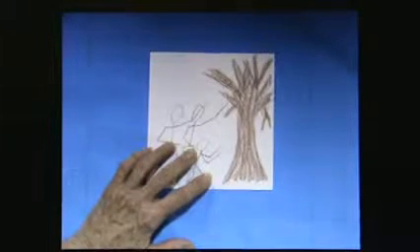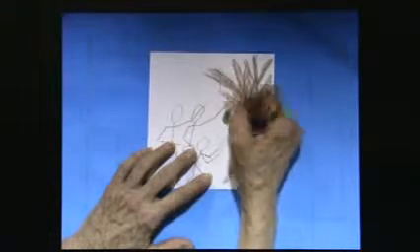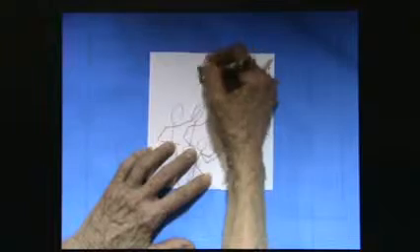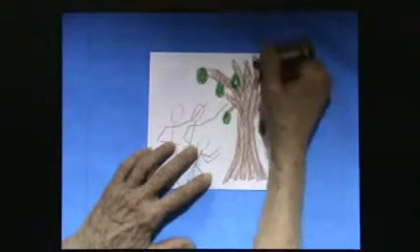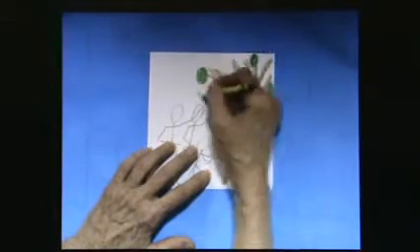Throw in some avocados. Pretty obvious when you're drawing like a first grader. And then just put some leaves in.